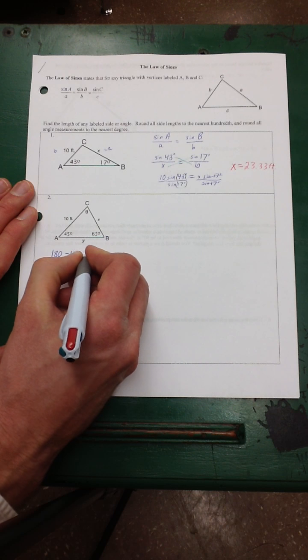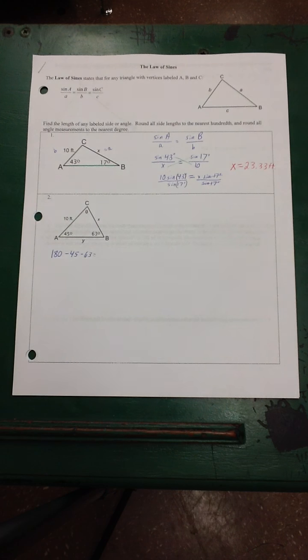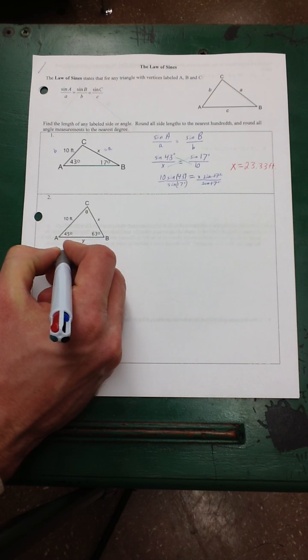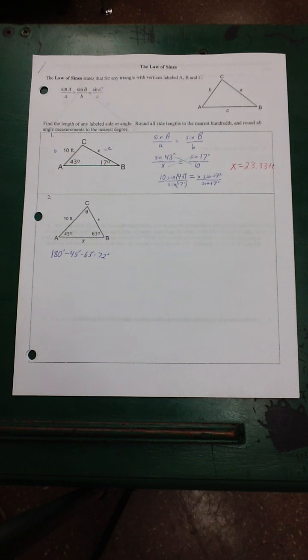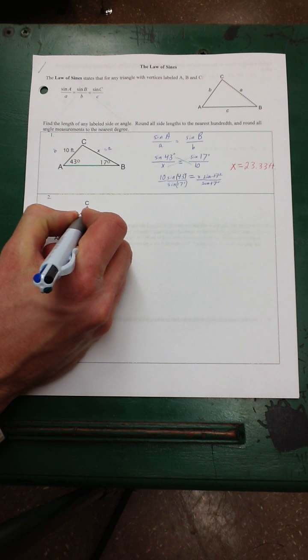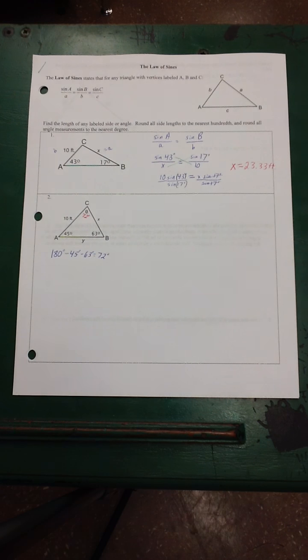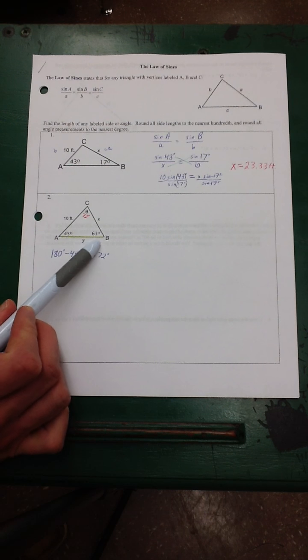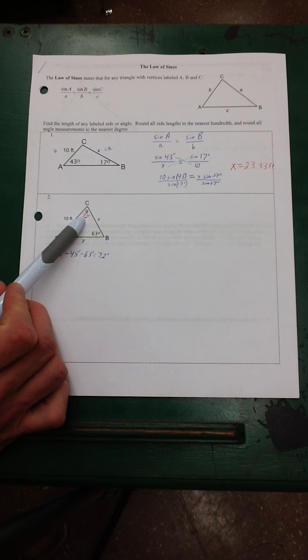So we're going to subtract 45 and 63 from 180. And we get 72. So I'll put some degree symbols on there. So I'm going to start filling in things as we find them. We already know one of the things. We know that theta is 72 degrees. Okay, let's start investigating and see what we have. We know capital A, we know capital B, and we now know capital C.